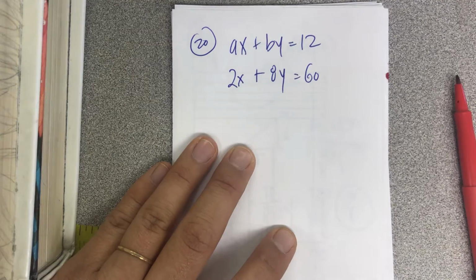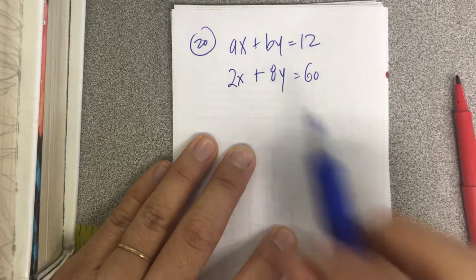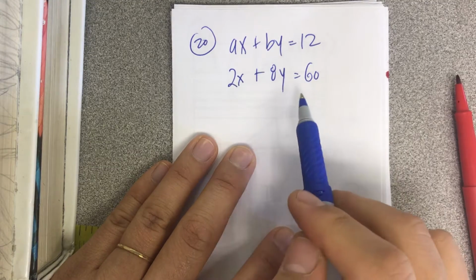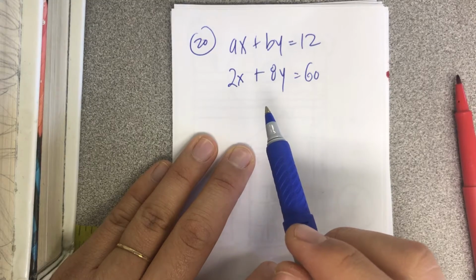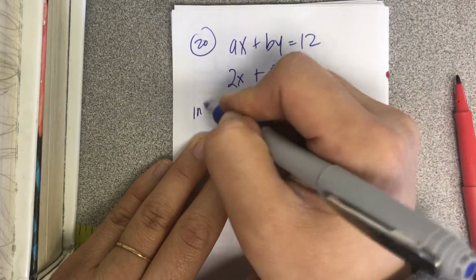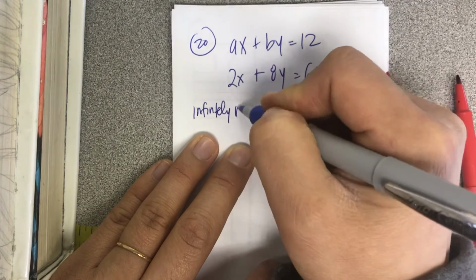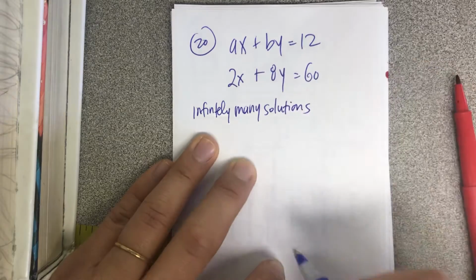For number 20, it says ax plus by equals 12, and then 2x plus 8y equals 60. In the system of equations above, a and b are constants. If the system has infinitely many solutions, okay, so infinitely many solutions. I'm writing this down because I need you to know what this means.